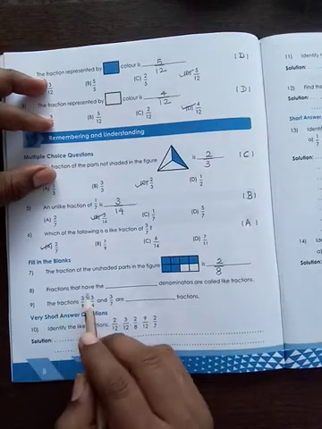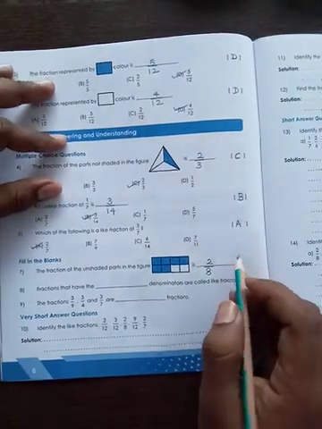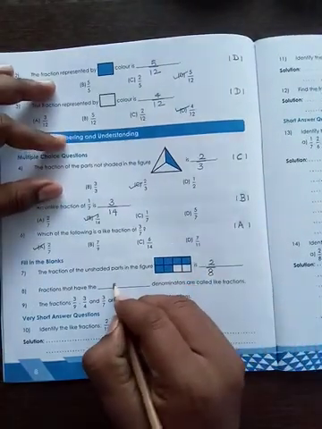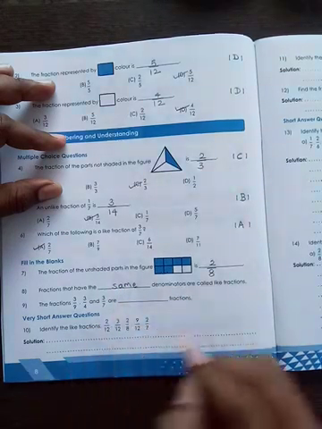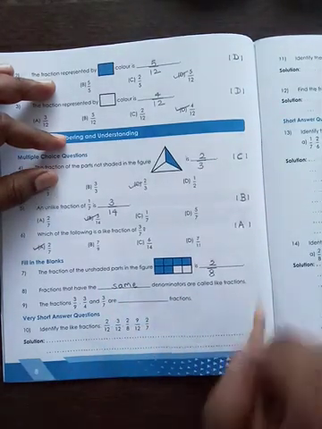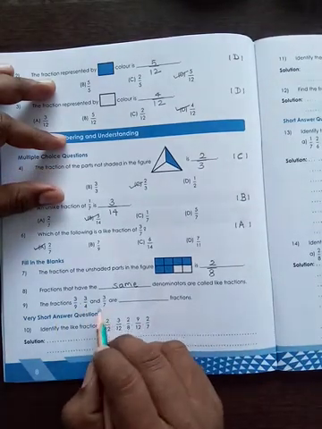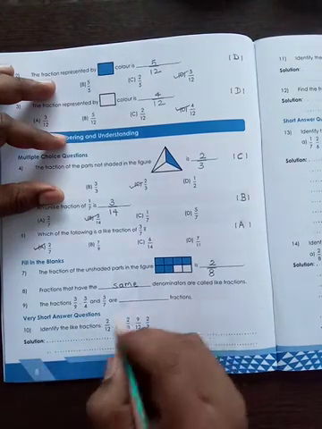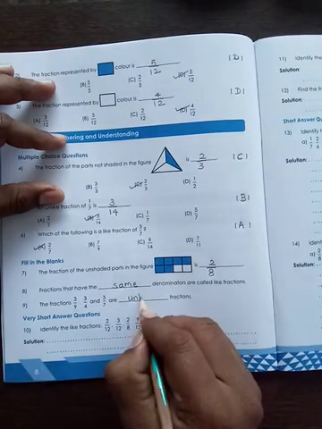Okay, now fractions that have the same denominator, or you may say equal denominators, are called like fractions. The fractions 3 upon 9, 3 upon 4 and 3 upon 7 don't have the same denominator, they are unlike fractions.